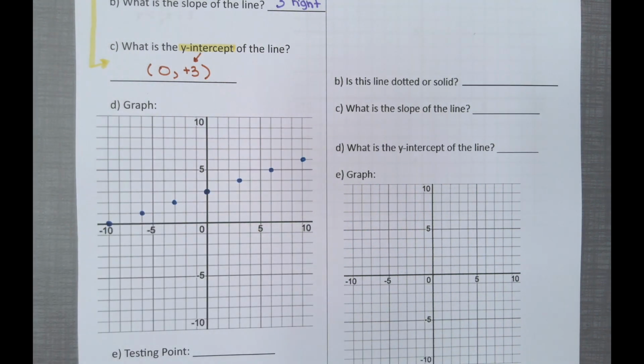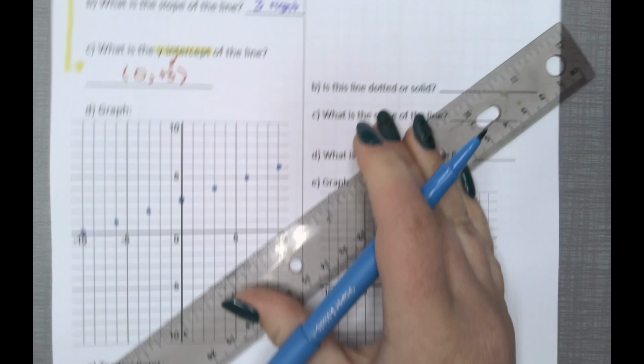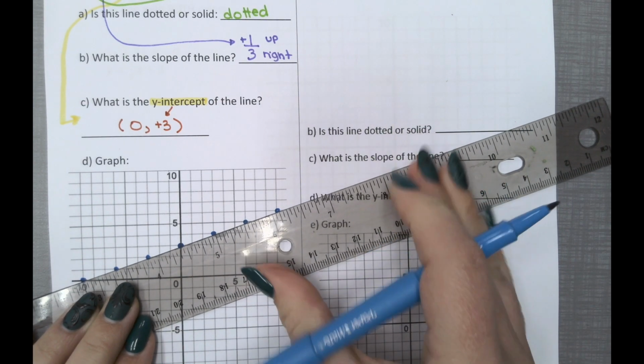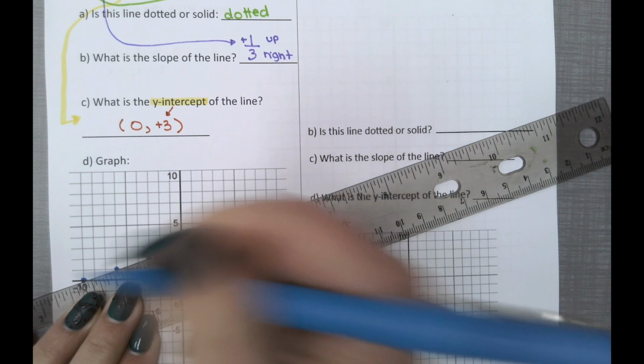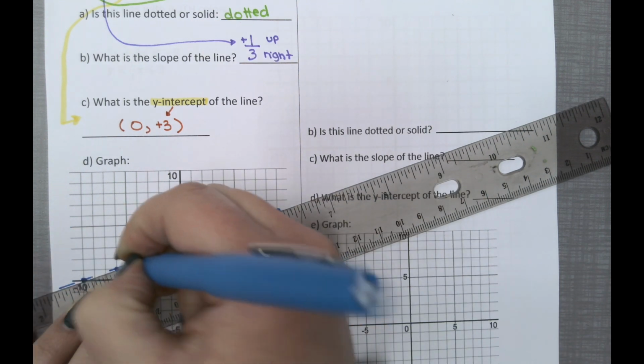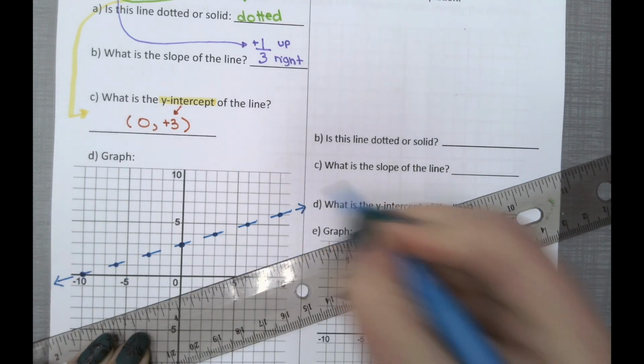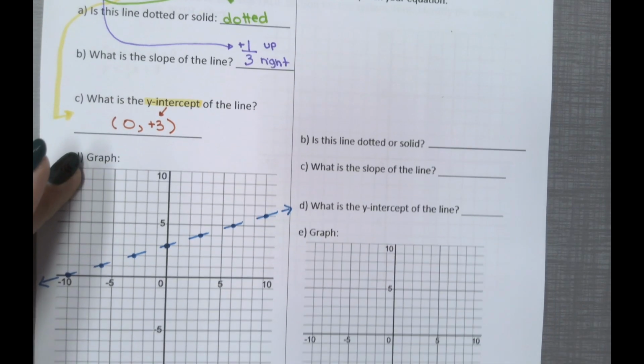Now again, be careful here. Is this line dotted or solid? We wrote dotted, so we're going to put this a little bit underneath our points and then draw the dotted line, or dashed. Technically, we're doing dashed. Again, go a little past so I can see it, since you'll be writing in pencil on the exam.